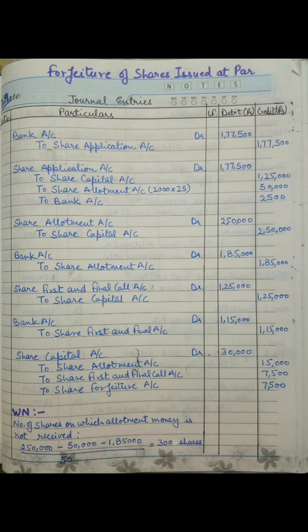And the remaining 2,000 shares, whose money we have received in oversubscription, we have to adjust at the time of allotment. So the entry for this is made to share allotment account, and 2,000 shares were there, so it can be calculated by 2,000 into 25, that is 50,000 in front of share allotment account in the credit column.